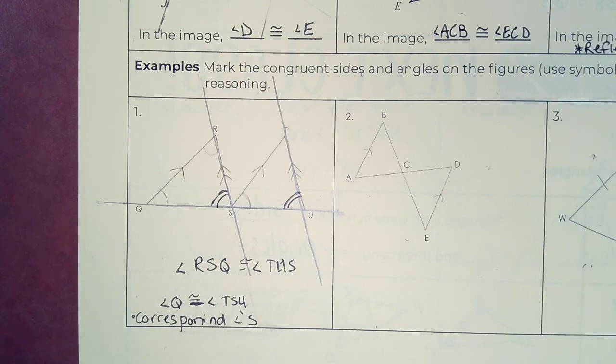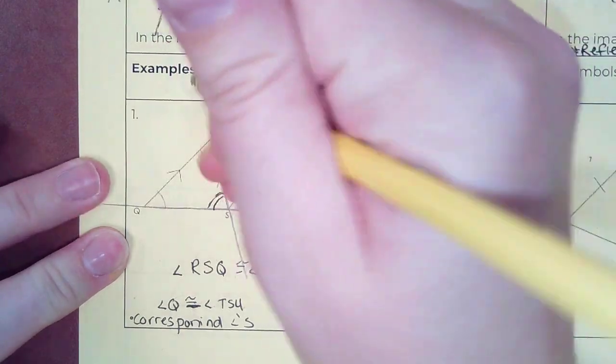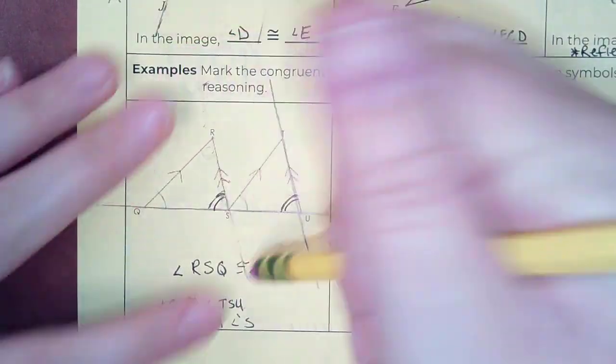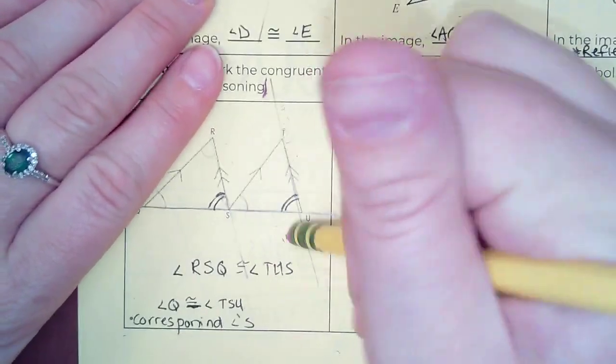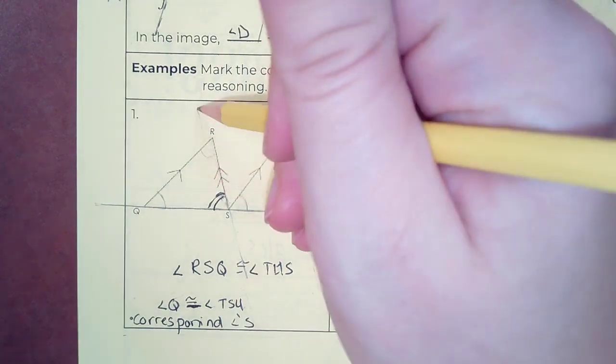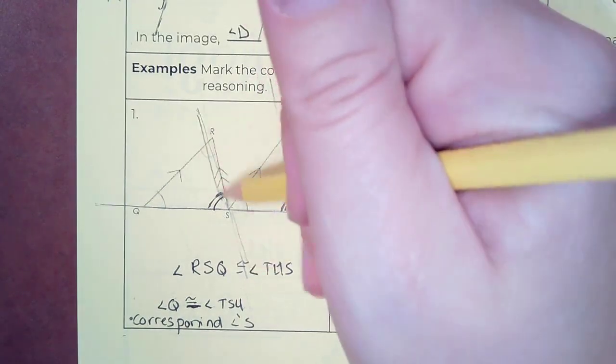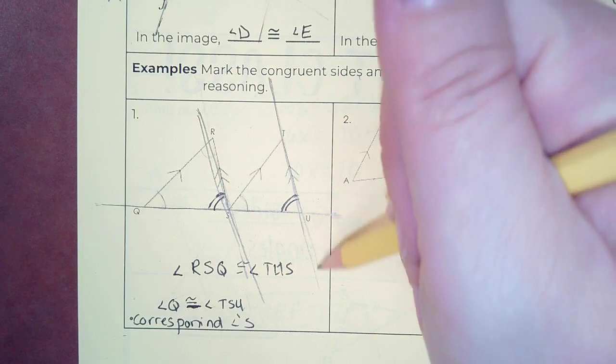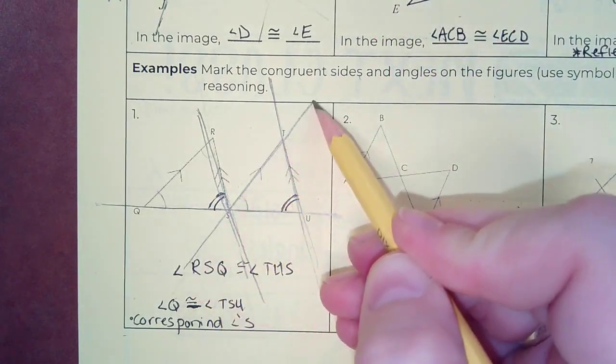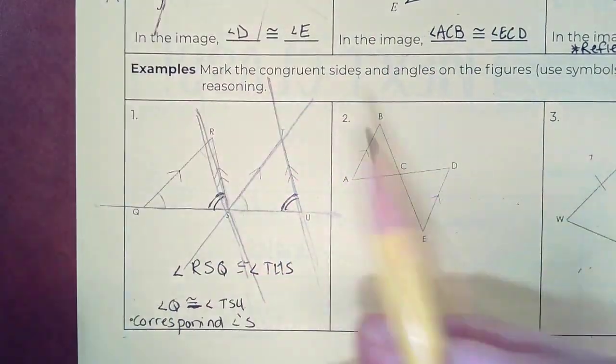Let's think here. Can I use any alternate interior or anything like that? Well, if I'm looking at these 2 parallel lines, and I look at this as my transversal, so I'm ignoring this line here.